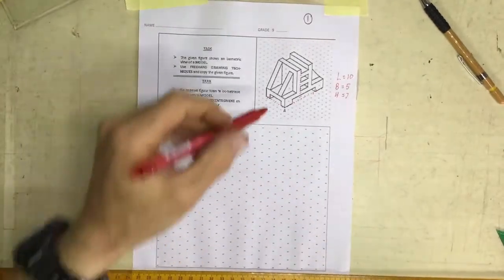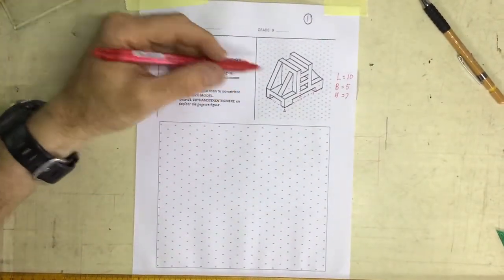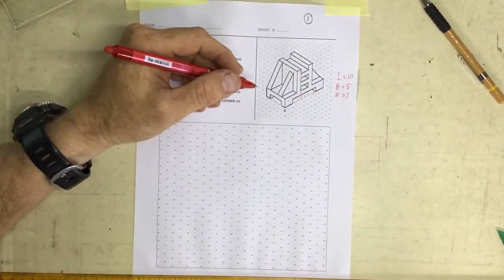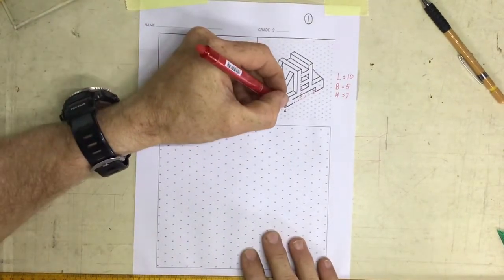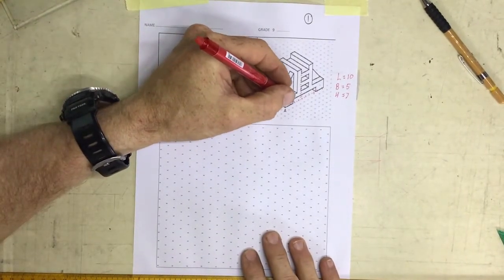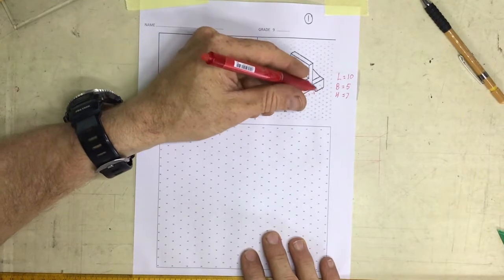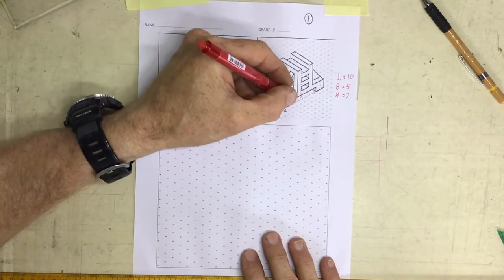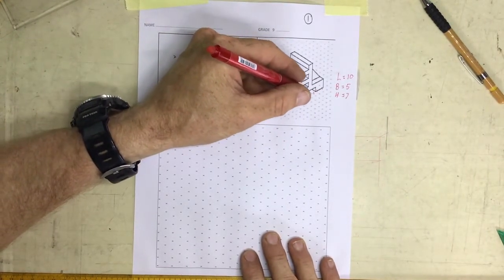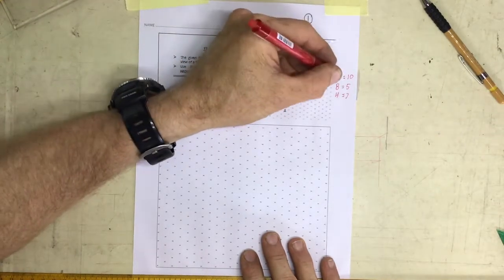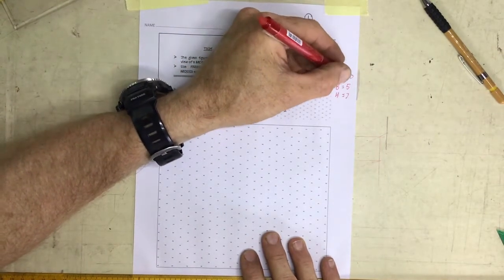All right, we're going to be doing an isometric drawing of this thing. The first thing that we're going to do is to find out what the length, the breadth, and the height is. To do that, you'll see that I've made little ticks in between these blocks to count the number of blocks going across here. 1, 2, 3, 4, 5, 6, 7, 8, 9, 10. Write it down, equals 10. Length is equal to 10.